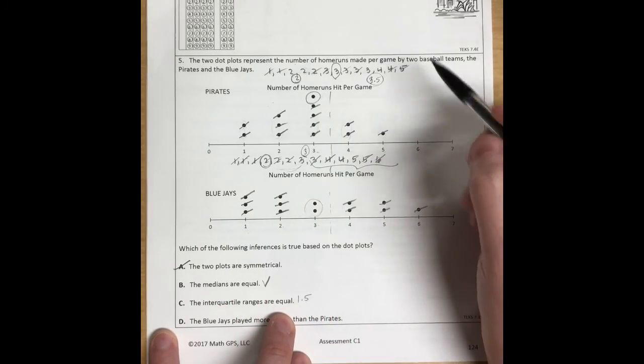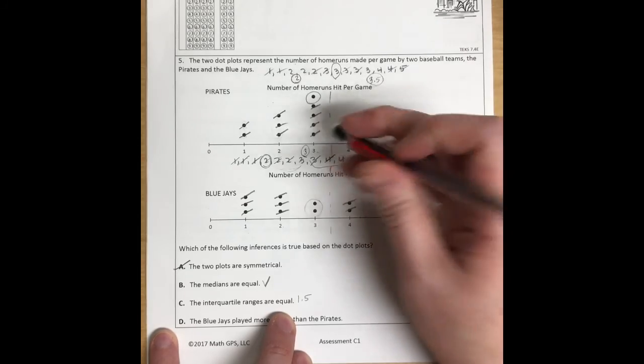What did I do wrong? I must not have crossed out right.